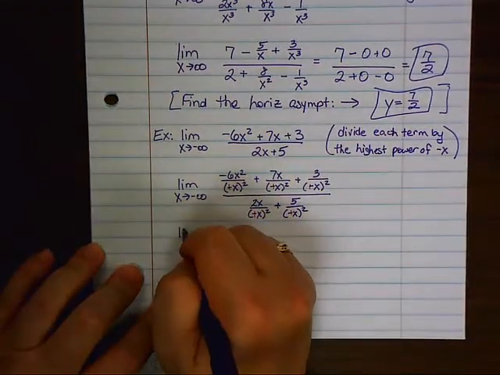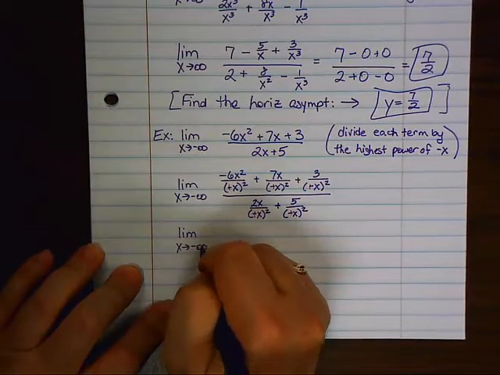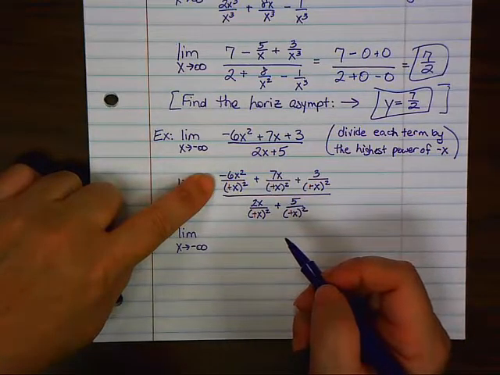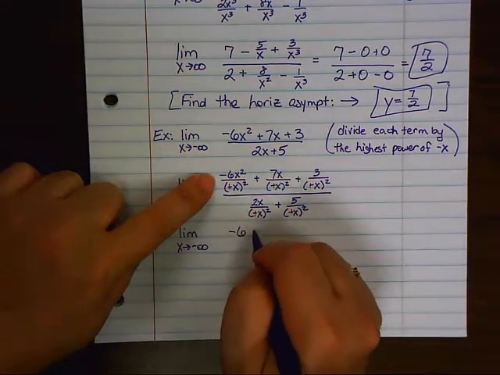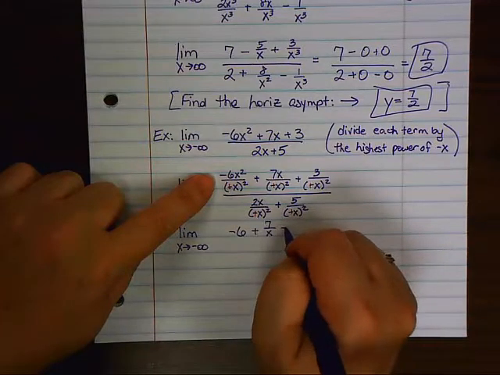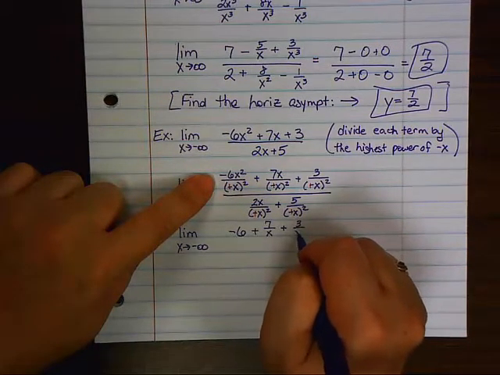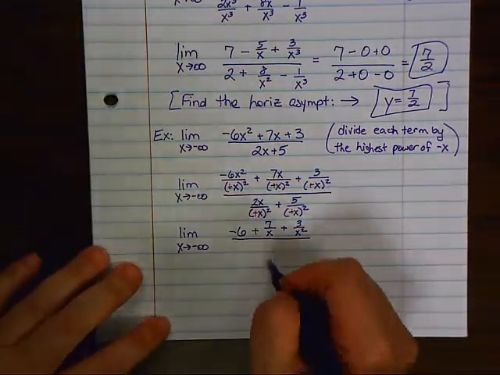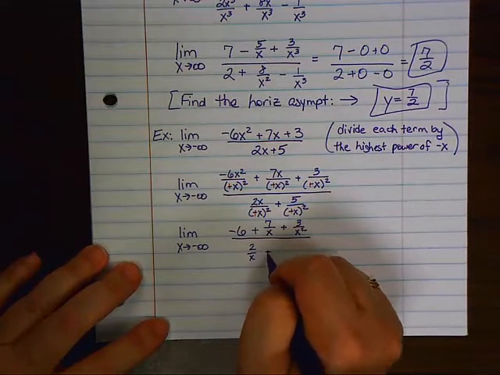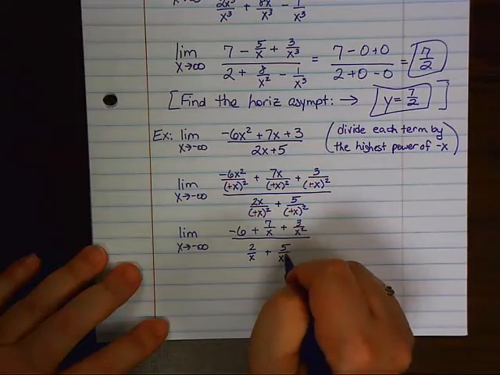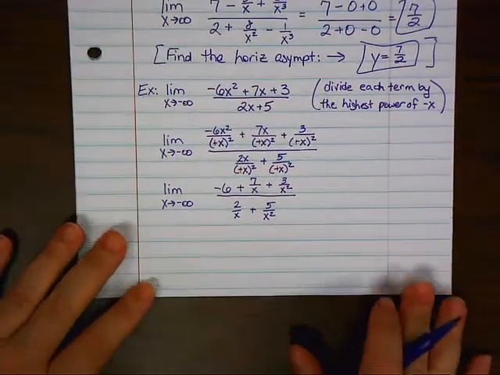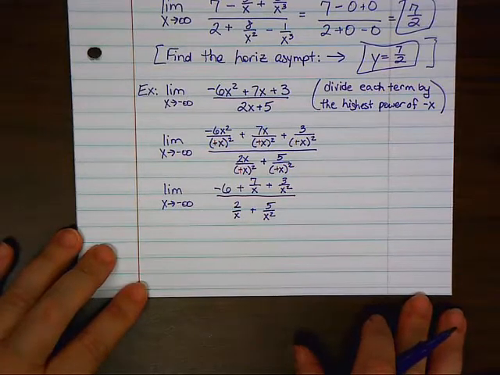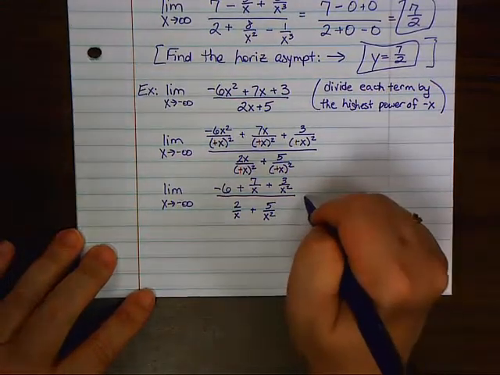So next step, same as before. Limit as x approaches negative infinity of, what's the first term going to be? What do you see? Negative 6 plus 7 over x plus 3 over x squared, over 2 over x plus 5 over x squared. Are you with me? Okay. Remember I told you I was going to blow your mind? Here it comes. Not quite yet. Almost there.